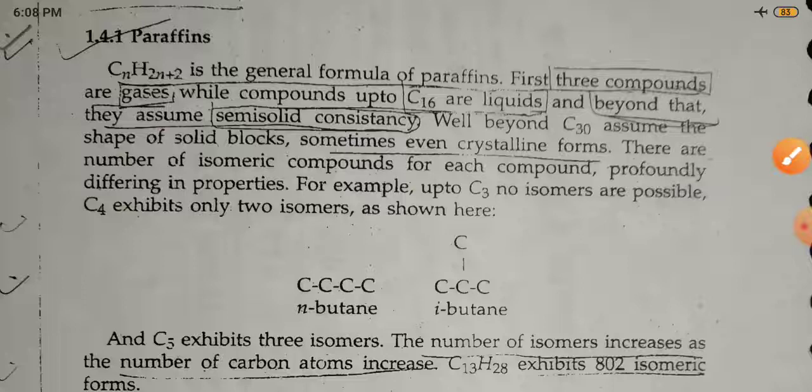In the general formula of paraffin, the first four compounds are gases, while compounds up to C16 are liquid, and beyond that they assume a semi-solid consistency, and well beyond C30 they assume the shape of solid blocks, sometimes even crystalline forms.